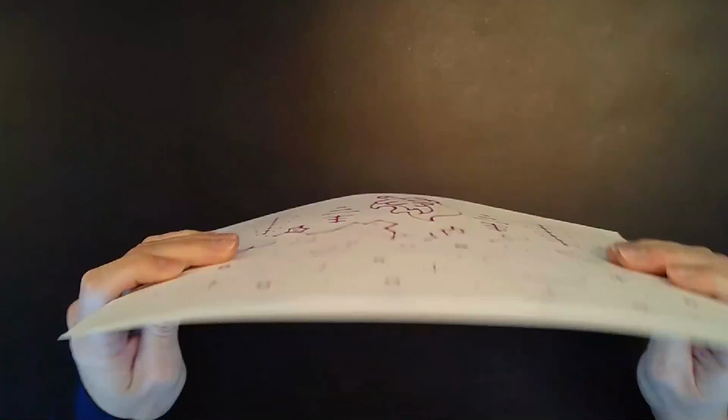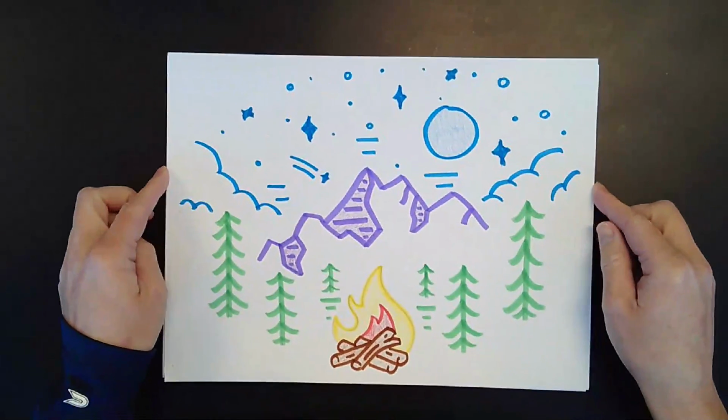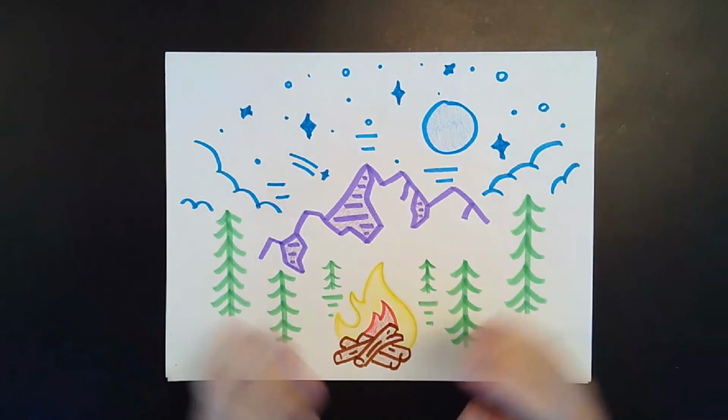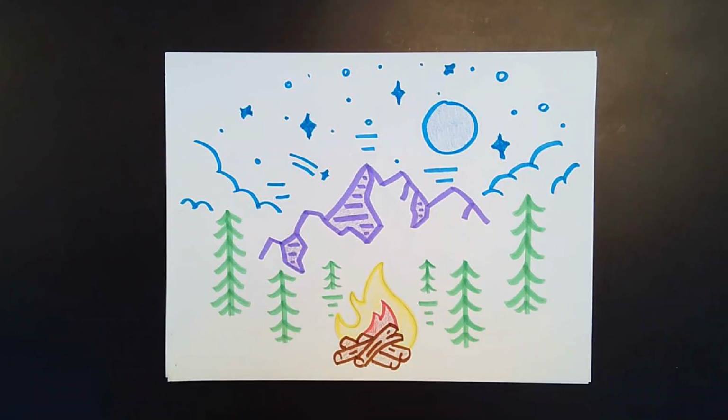So, this is our finished picture of our mountains. And if you didn't get finished, that's okay. You can work on this later.